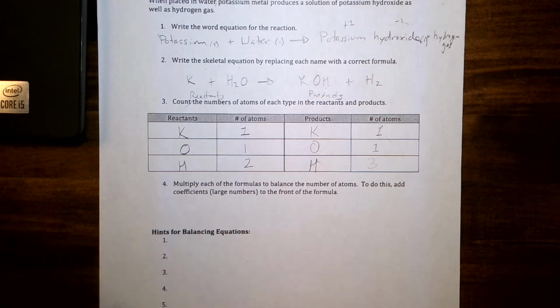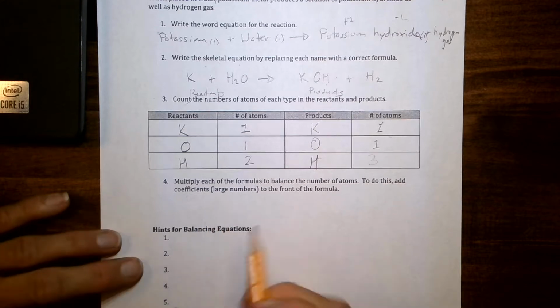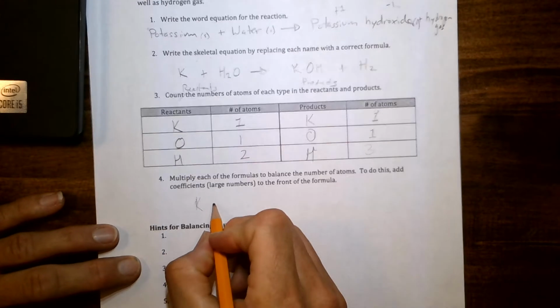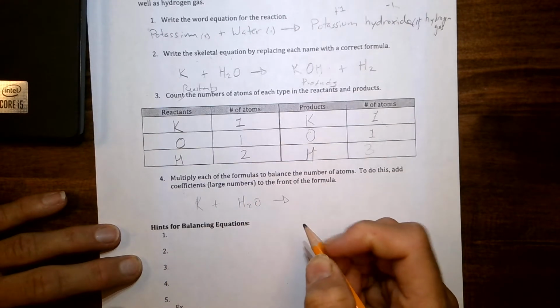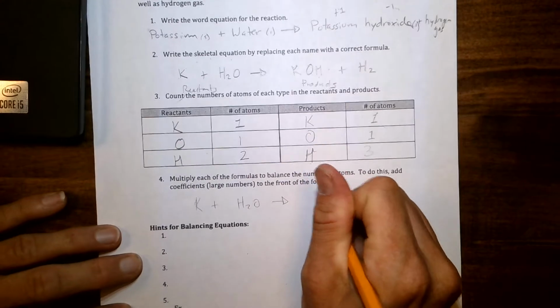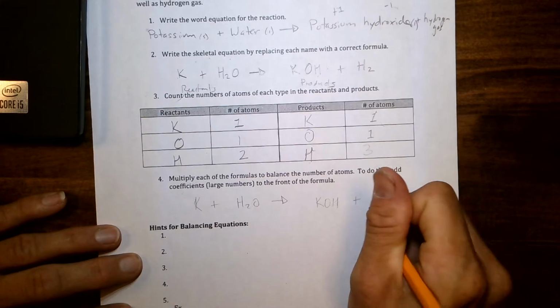So what I'm going to do is rewrite down here our chemical formula. So it's K. Oh my goodness, these pencils are terrible. Plus H2O. And it's going to produce potassium hydroxide plus hydrogen gas, okay?